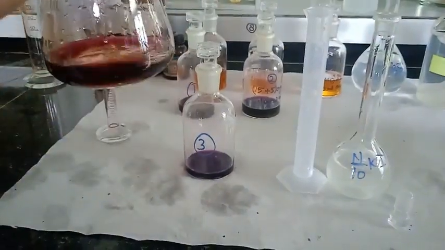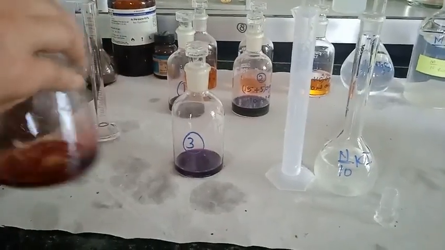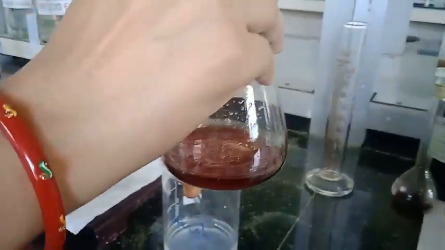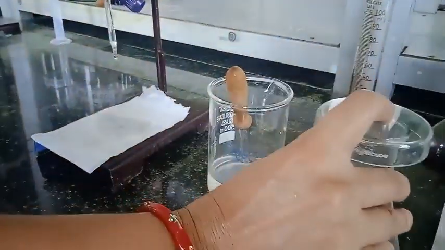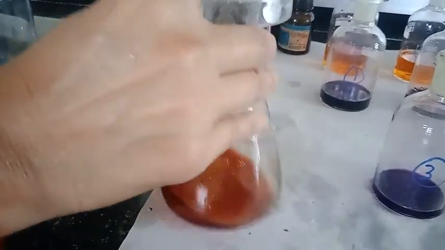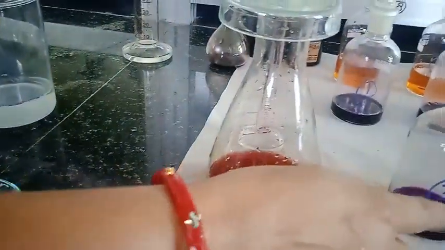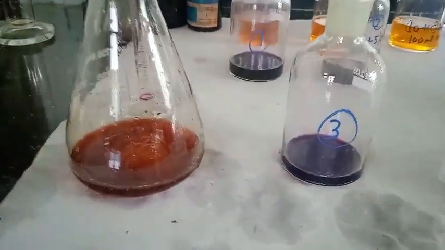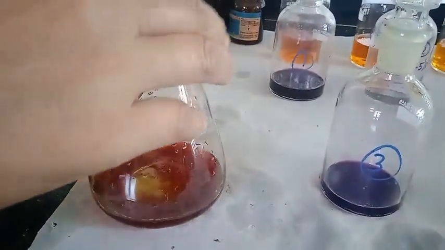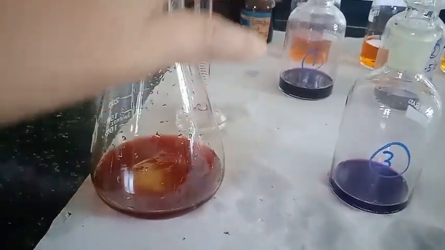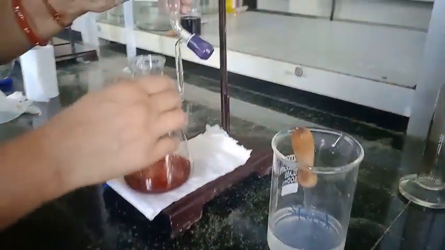And now we are going to titrate it, after properly shaking, so that the maximum amount of iodine is extracted into the aqueous potassium iodide solution. So here you can see the color. From the organic layer, it is transferred to the aqueous layer and forms a complex with potassium iodide. Now we are going to titrate it.